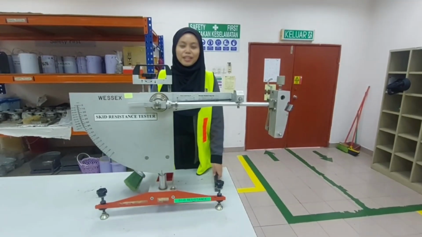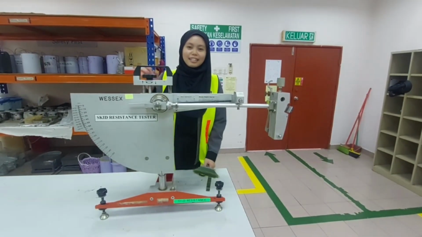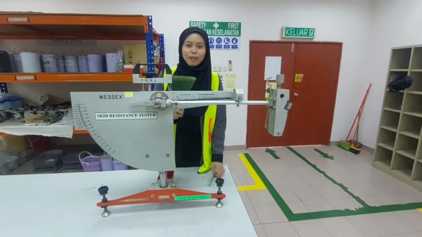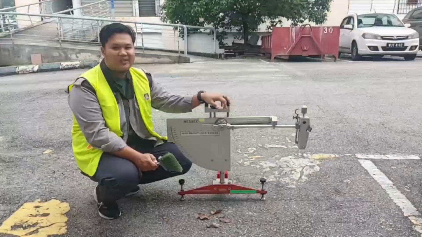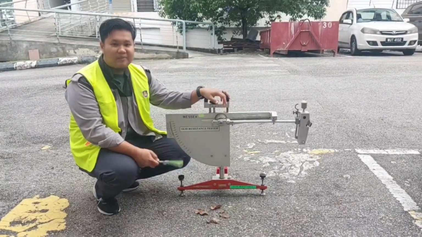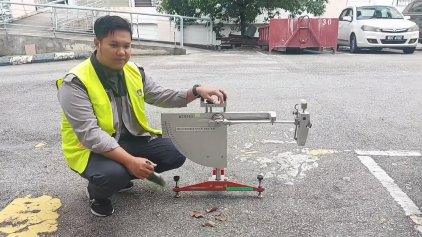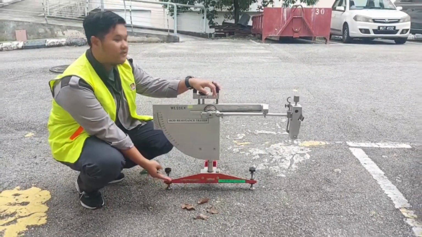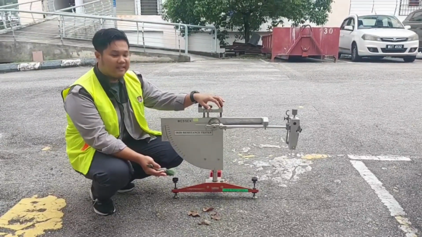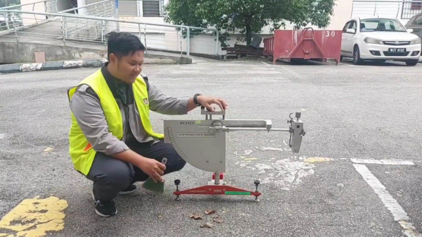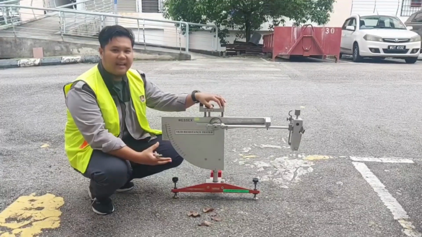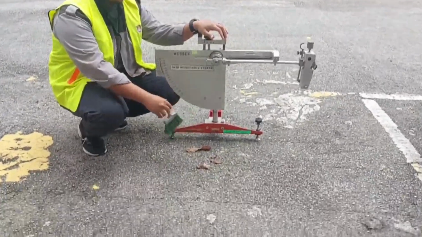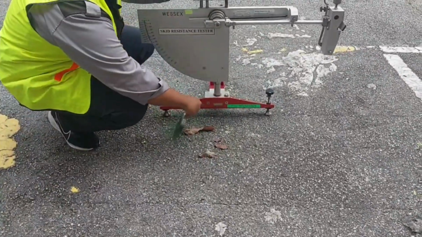So this is the apparatus for the skid resistance test. This is the skid resistance tester, and we need a brush and measurement. So right now I would like to explain the procedure of skid resistance. For the first step, we need to choose a place, for example this rough surface on the road surface. After we have selected the tested area, we have to clear the tested area.